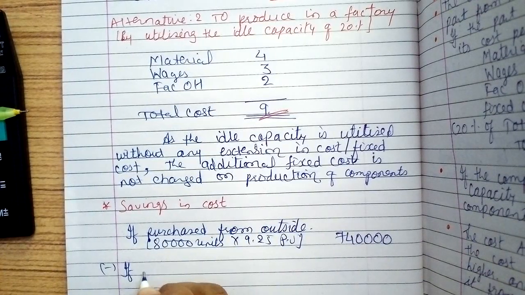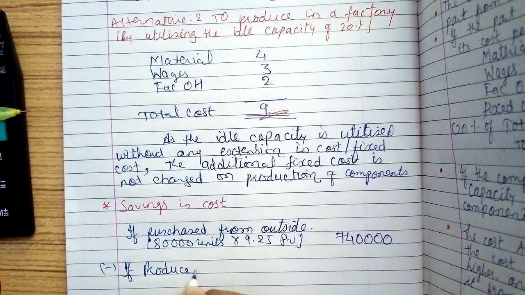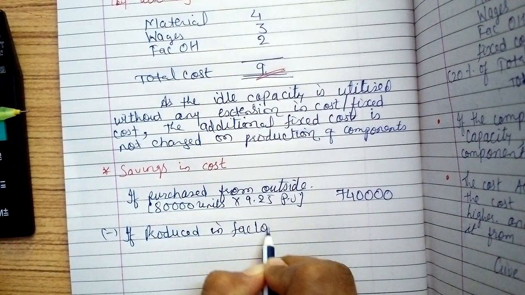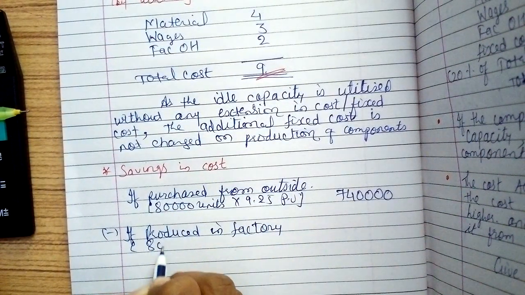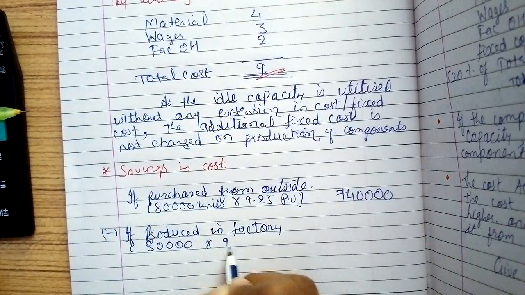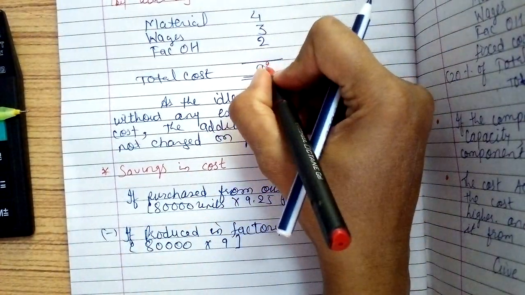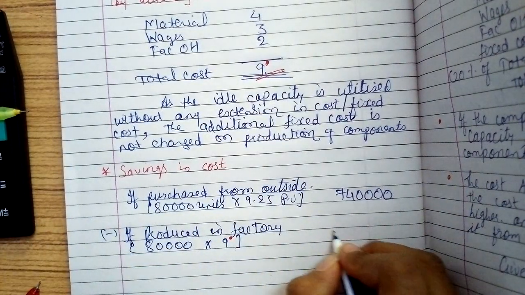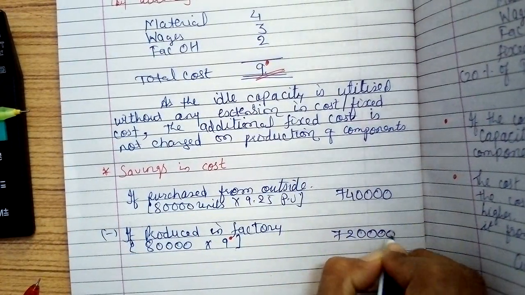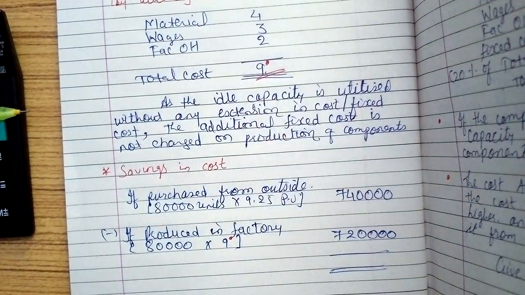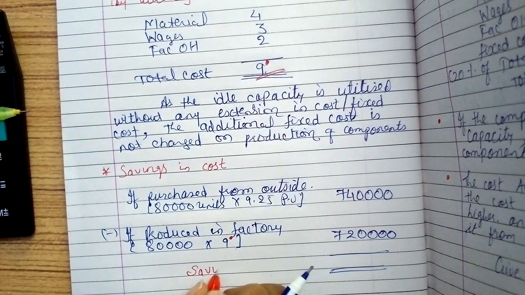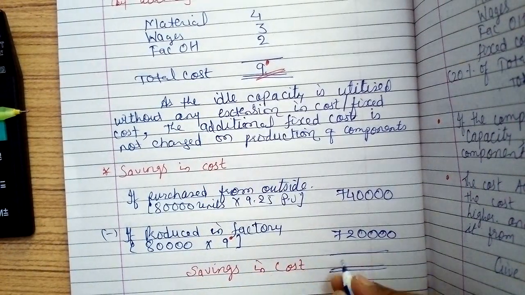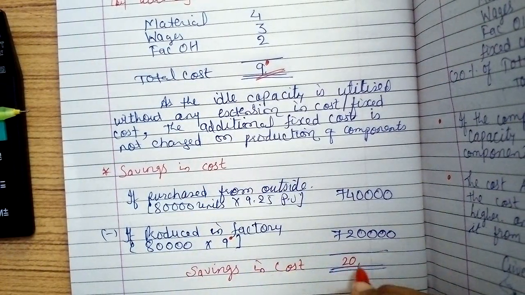And if produced in factory, it is 80,000 into 9 rupees. 9 rupees ની વાત કરું છું, right? So that is 7,20,000. So we can say additional savings in cost, there will be 20,000 rupees.